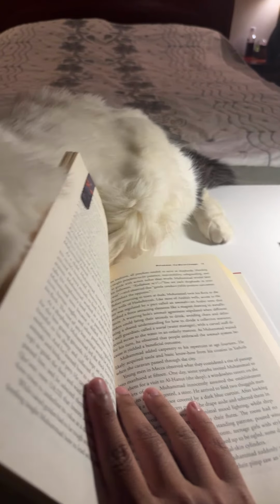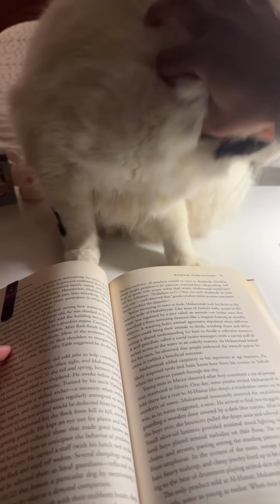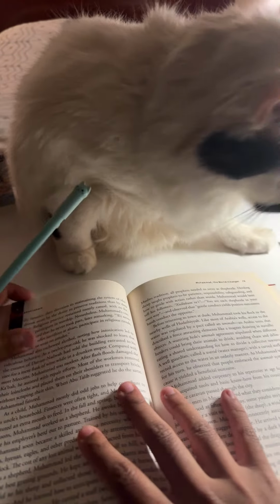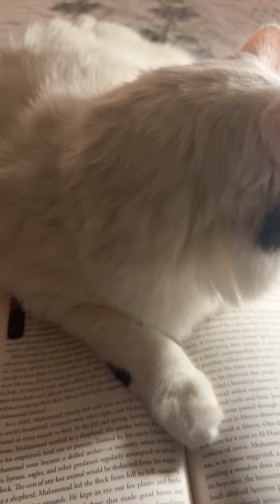I just didn't see it. Yuki, you're not gonna drool on my book, bro. Not this time. Yuki, no! He never used to do this before. He'd actually just chillax in the bag. It'd be cozy like that. How am I supposed to read if you're gonna sit on my book, bro?